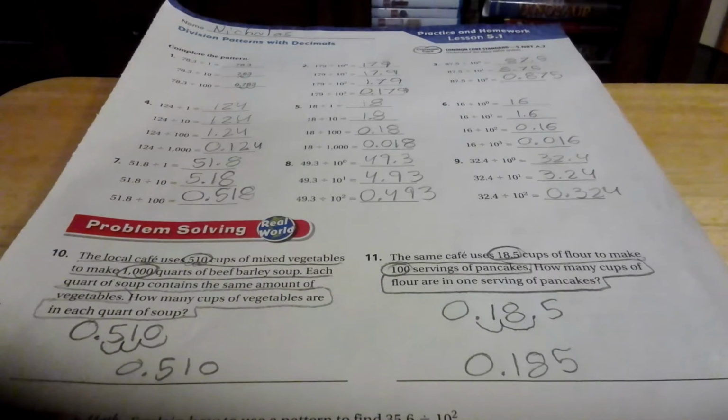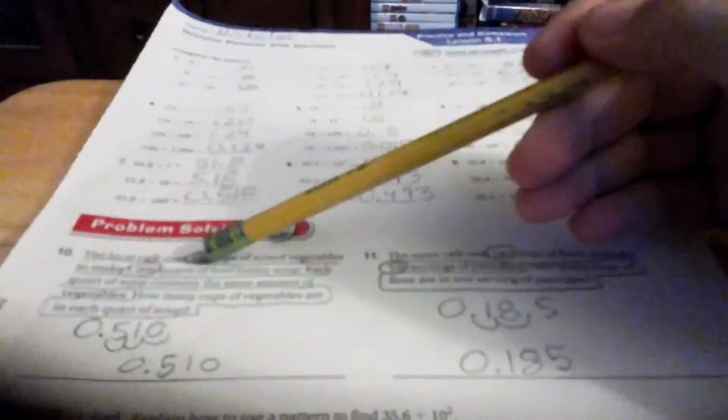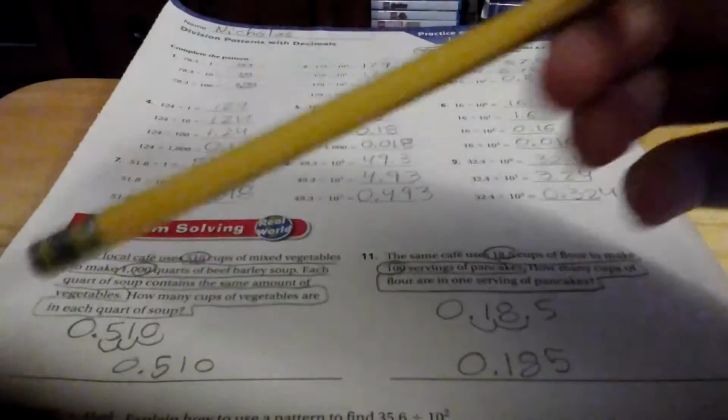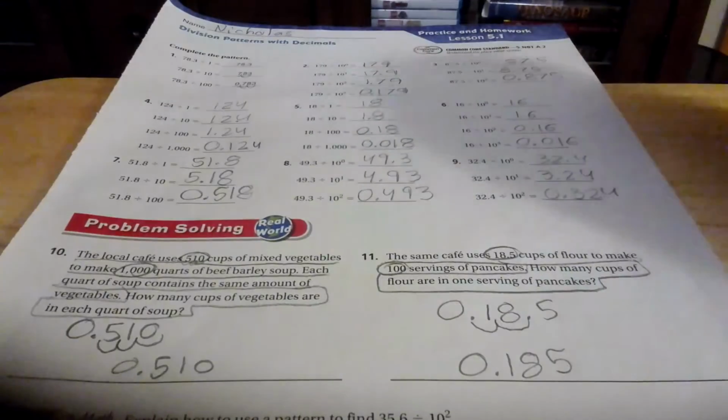A local cafe uses 510 cups of mixed vegetables to make 1,000 quarts of beef barley soup. Each quart of soup contains the same amount of vegetables. How many cups of vegetables are in each quart of soup? So in this, you circle the 1,000, the 510, you'll underline everything around it, and then you'll box the question.